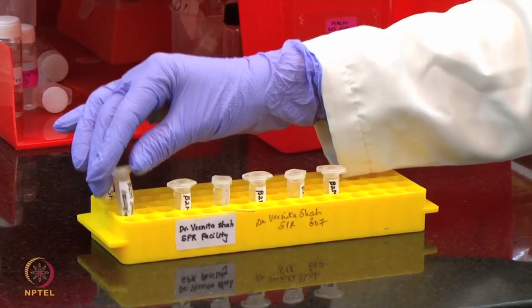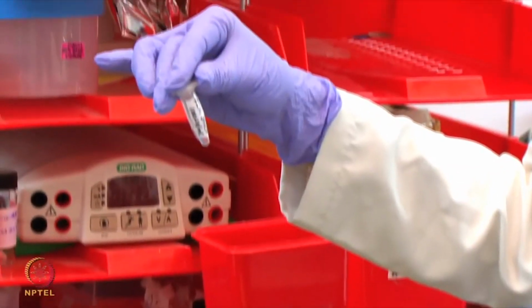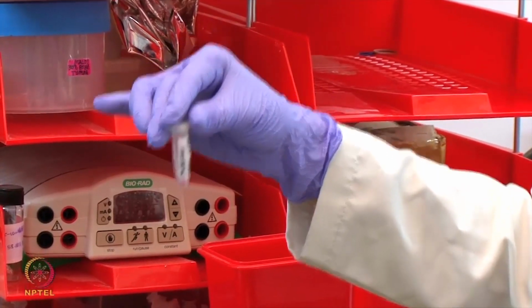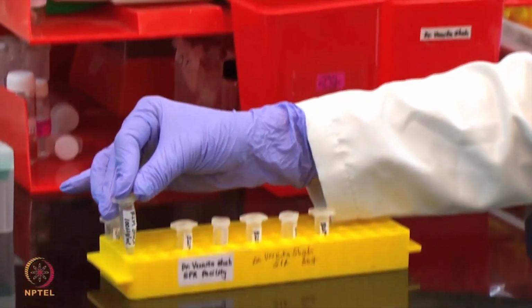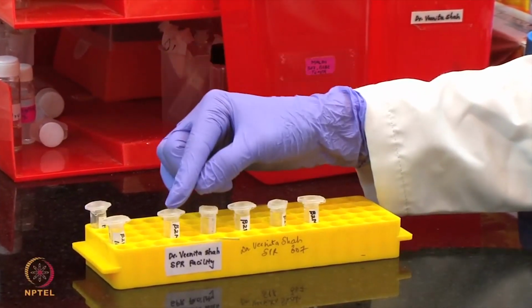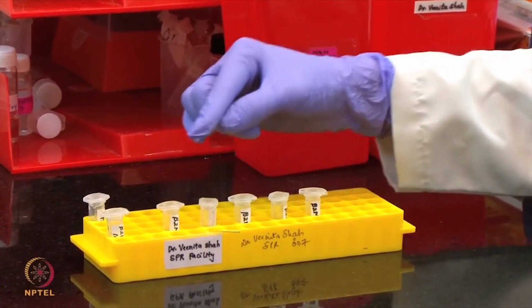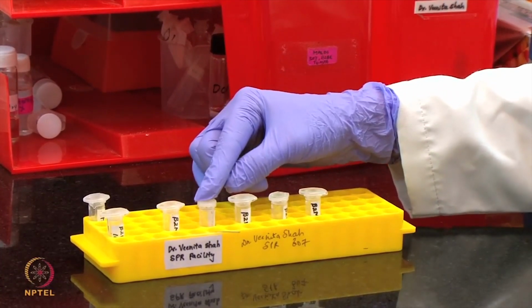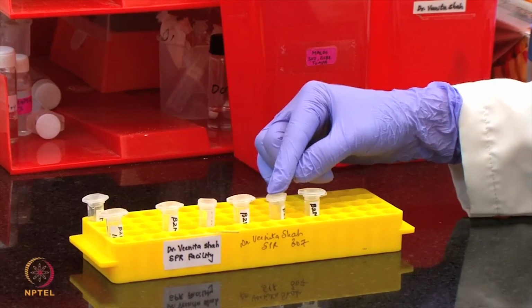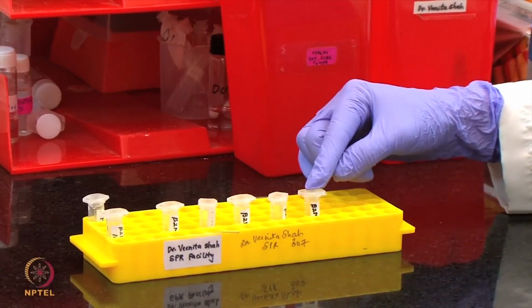We will be using our protein stock concentration of 100 microgram per ml to prepare 5 different concentrations of protein, including 32 nanomolar, 16 nanomolar, 8 nanomolar, 4 nanomolar and 2 nanomolar.